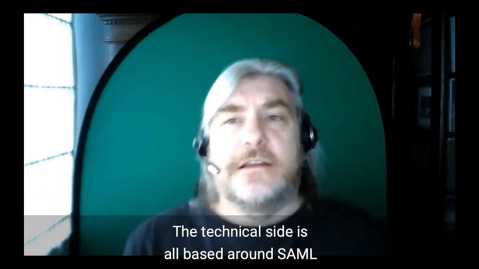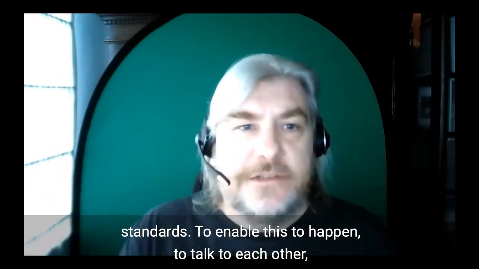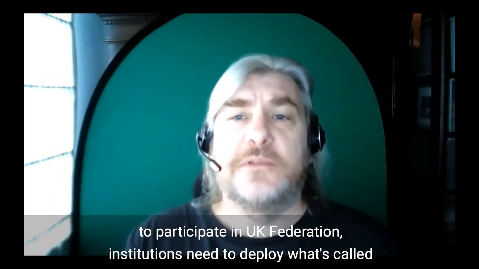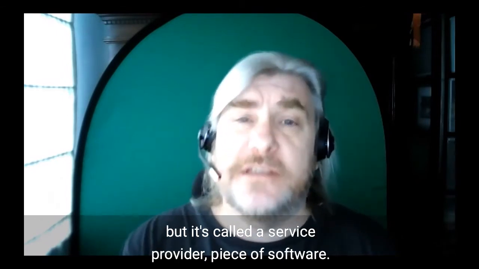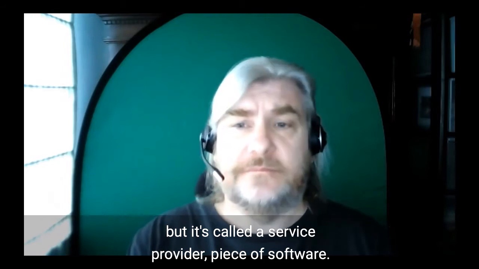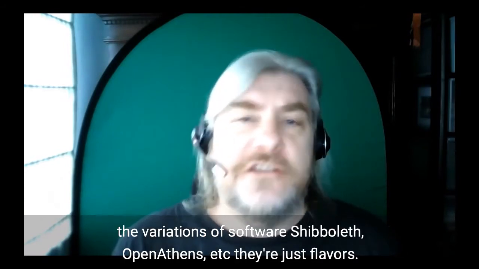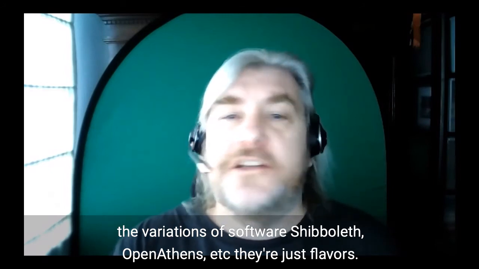The technical side is all based around SAML standards. To enable all this to happen, to talk to each other, to participate in UK Federation, institutions need to deploy what's called an identity provider, and publishers do essentially the same thing, but it's called a service provider piece of software. It's the SAML standard which is important. The variations of software, Shibboleth, OpenAthens, etc., they're just flavors.